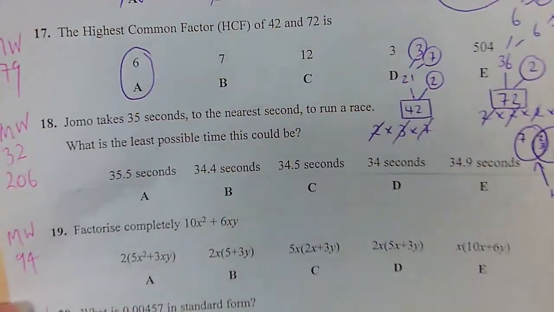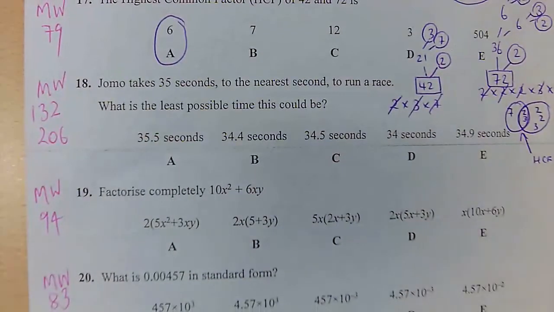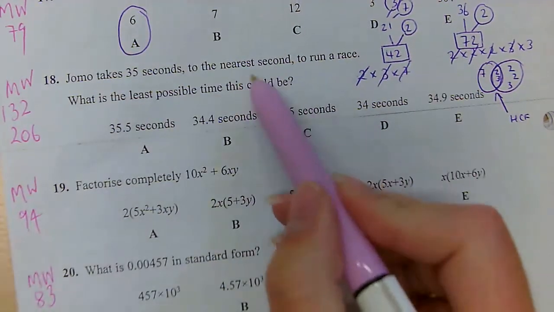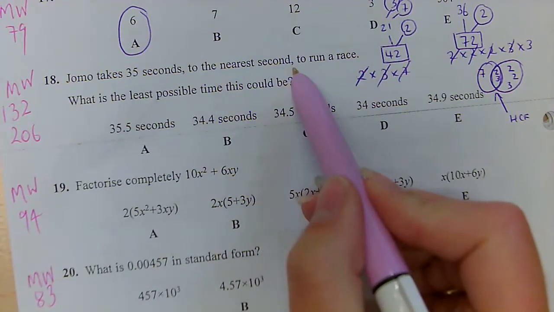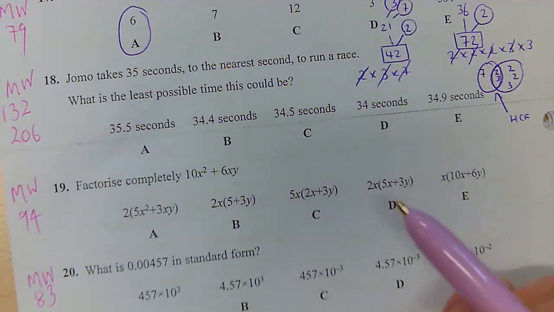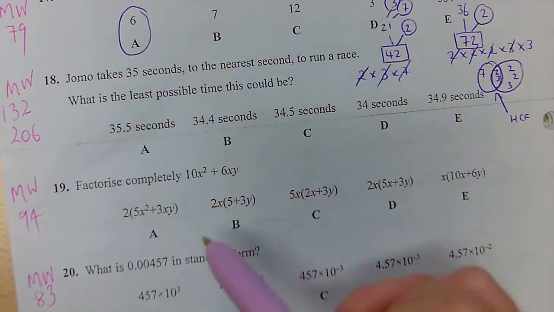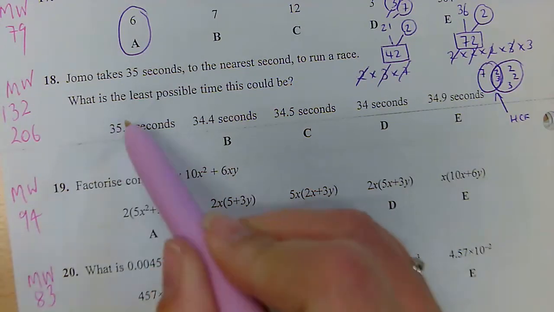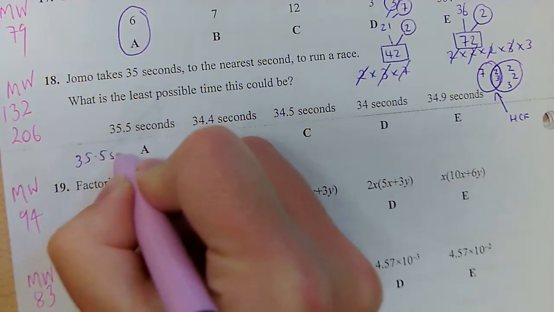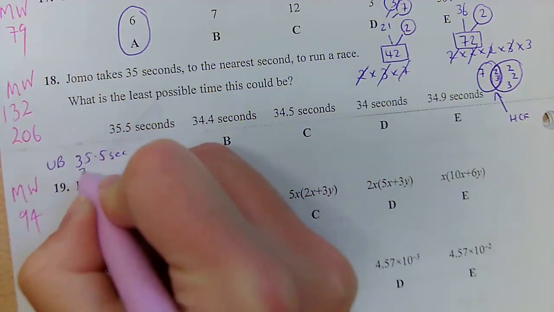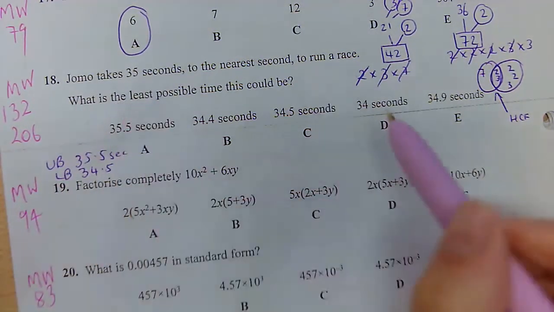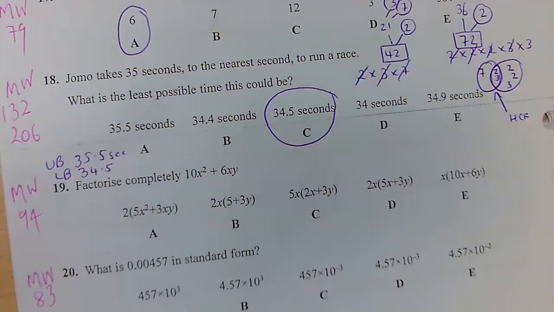Jomo takes 35 seconds to the nearest second to run a race. What is the least possible time this could be? Okay, so the easiest thing about doing this is whatever it's been rounded to, you halve. It's been rounded to the nearest second, so let's halve that and we get half a second. You add it on and you take it away. That gives you the upper and lower bound. So 35.5 seconds is your upper bound and 34.5 is your lower bound. So the least possible time is 34.5 seconds.